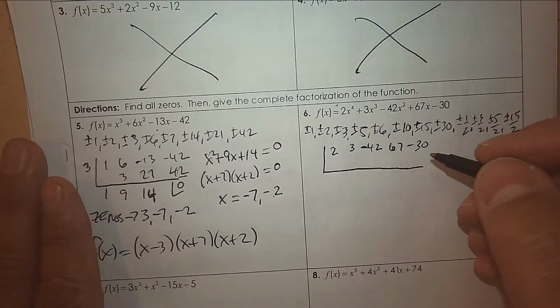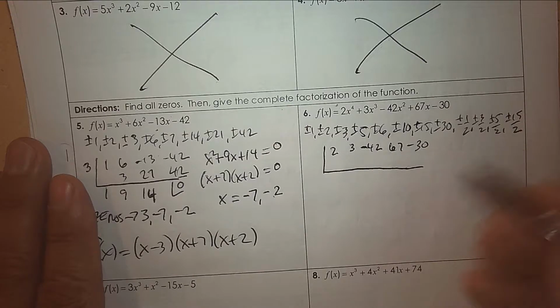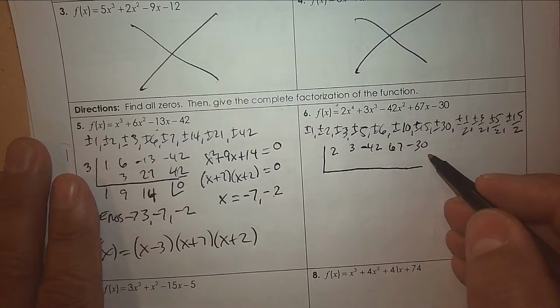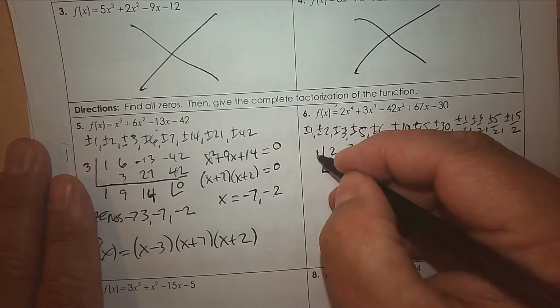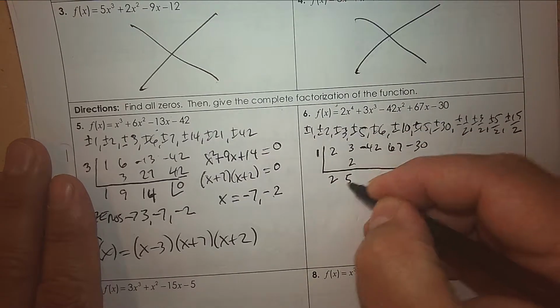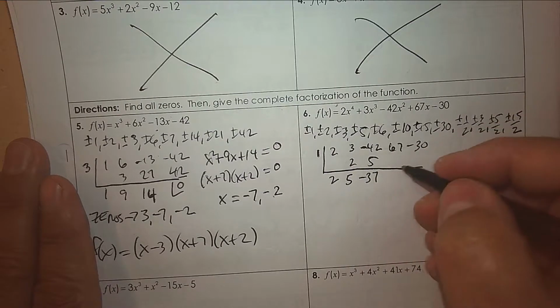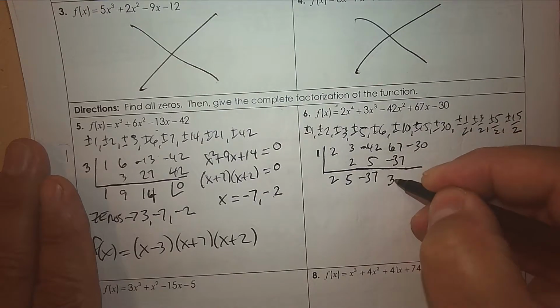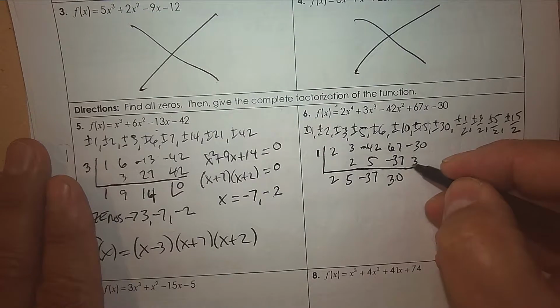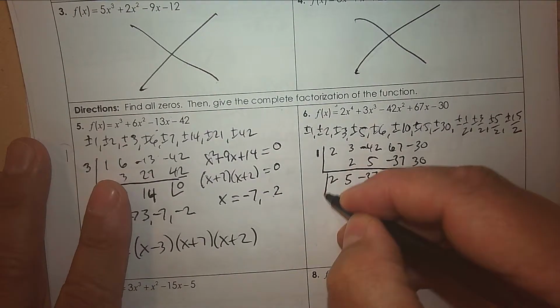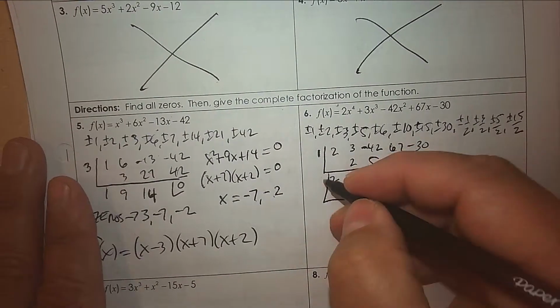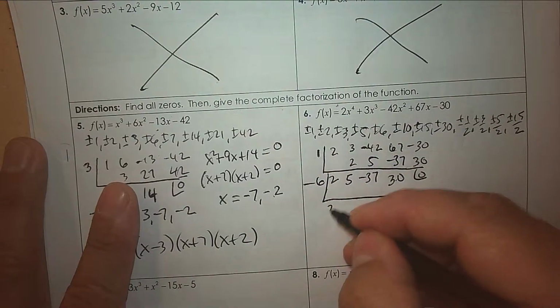So the first 0 that works, this actually does add up to 0 if you add it up across. So positive 1 works, which is nice. And then the next one that works is negative 6.